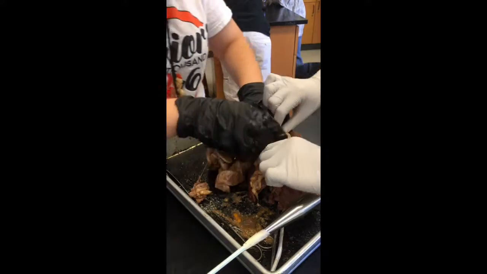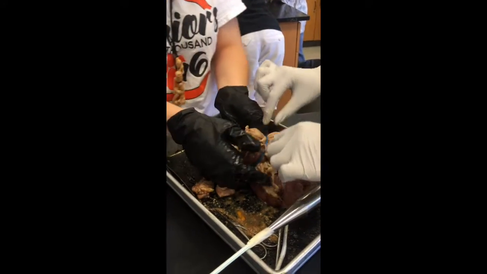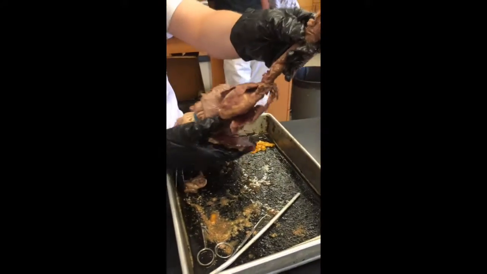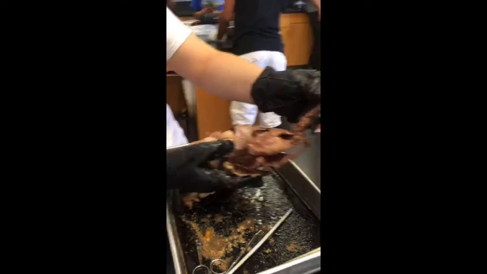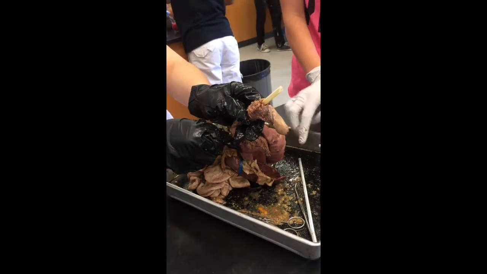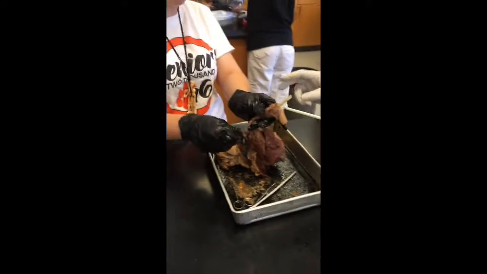All right. Okay. So we've got our lap band. Now we're going to see how it affects the inflation of the stomach. Oh, that's why it's a little clogged right there. Ew. Tissue. Probably food.